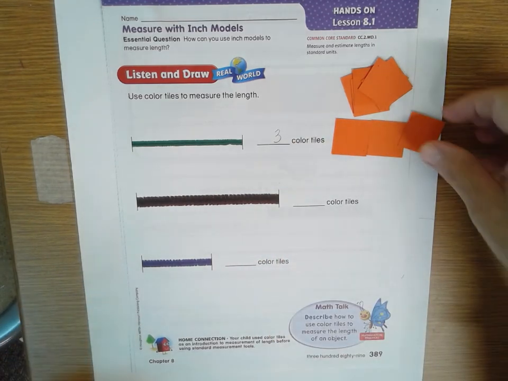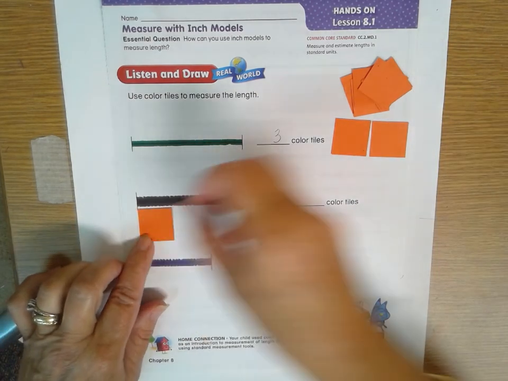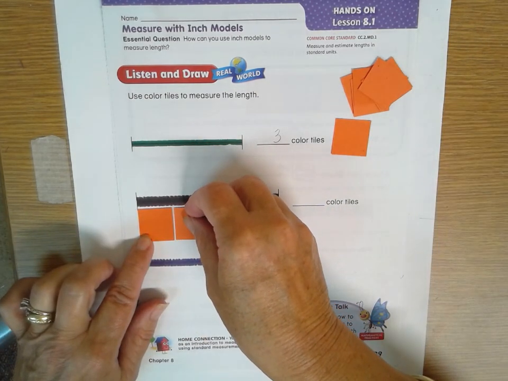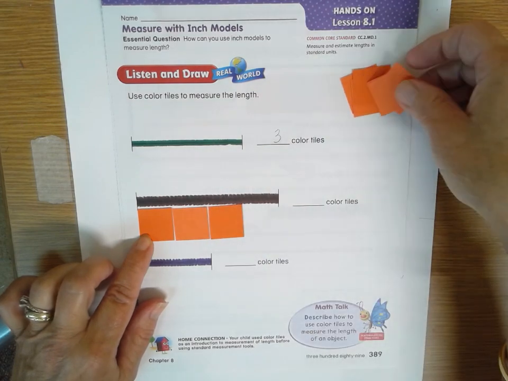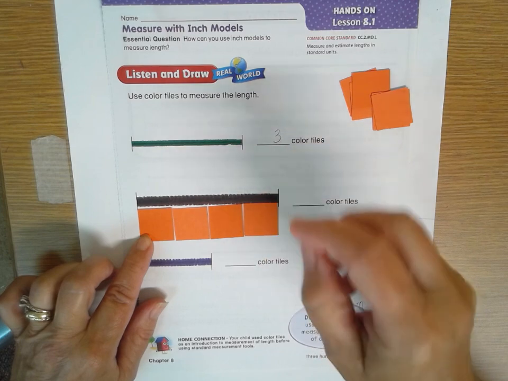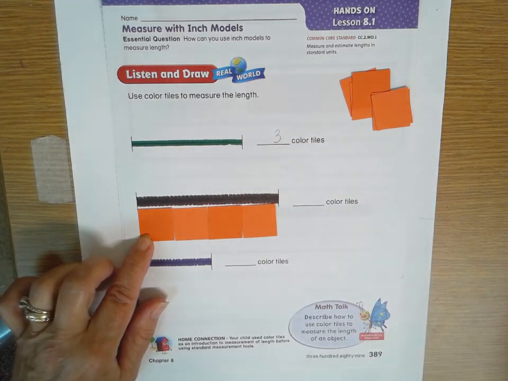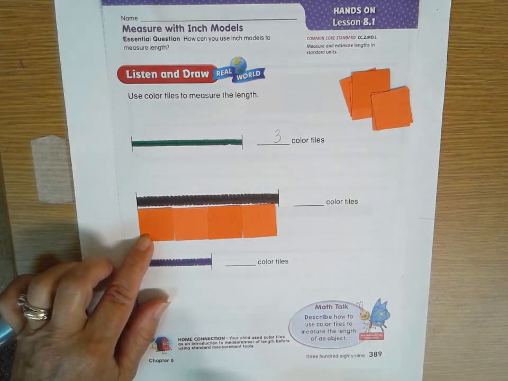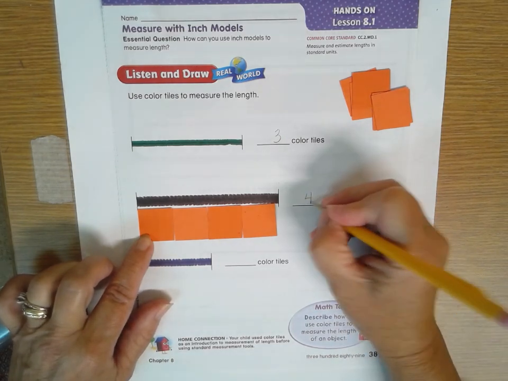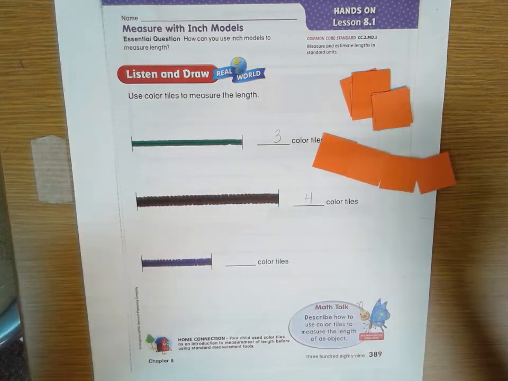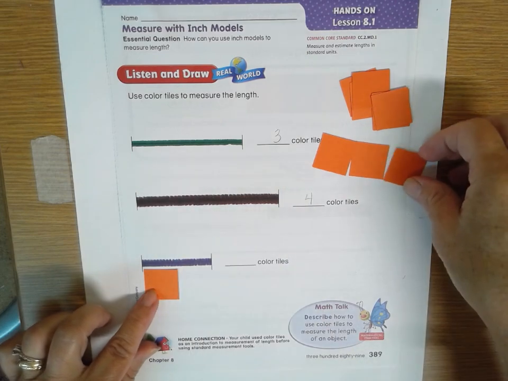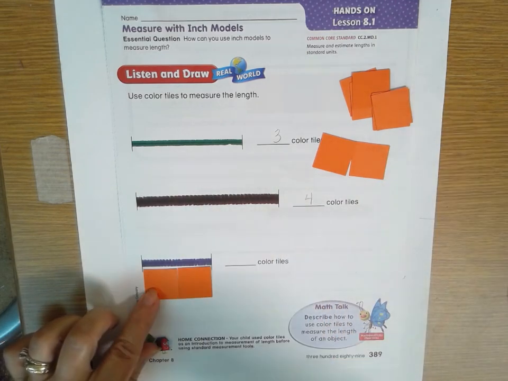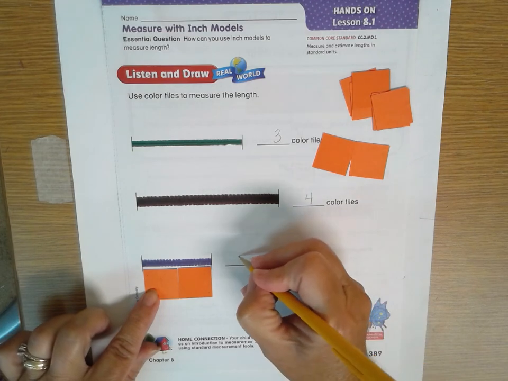Let's check. So we're going to hold this one right here, put the other ones right next to it. We want them to touch. Again, there's a tiny bit left over here, but not enough for another tile. So we have 4 color tiles here. And then down here on the bottom, we'll measure this last one. It is just about 2 color tiles.